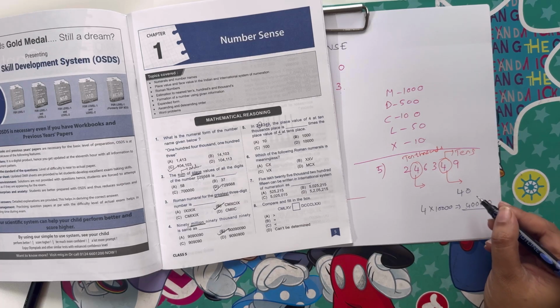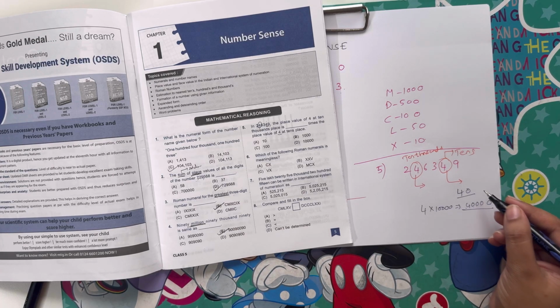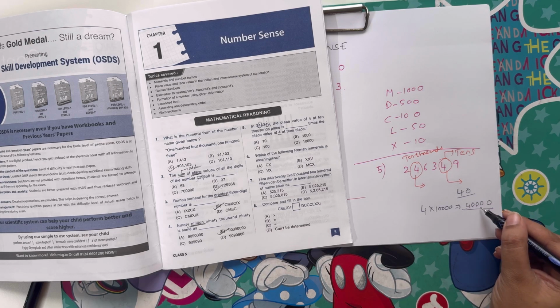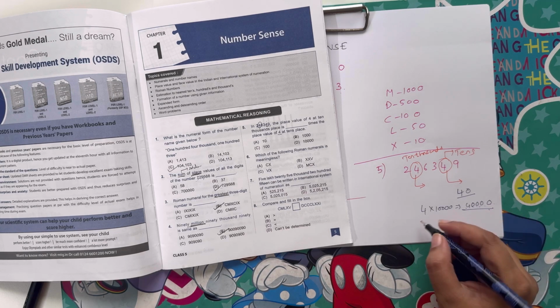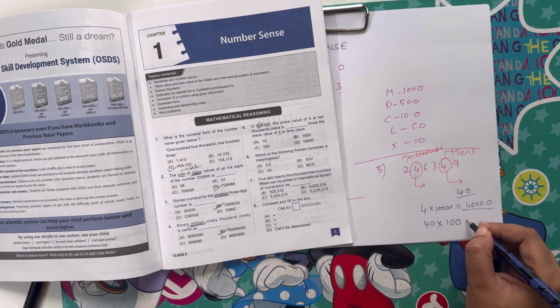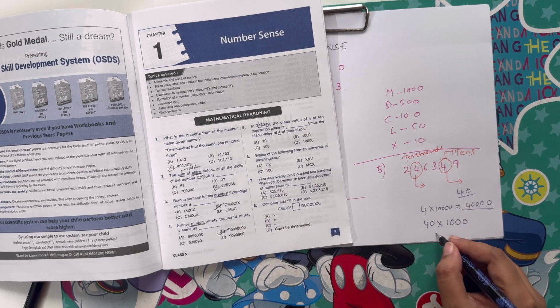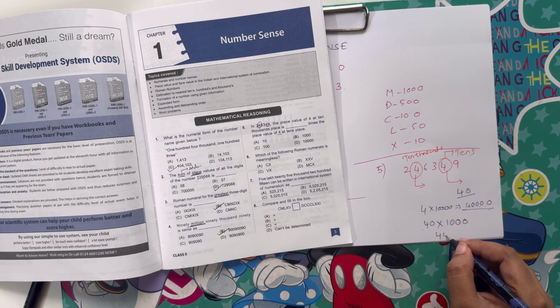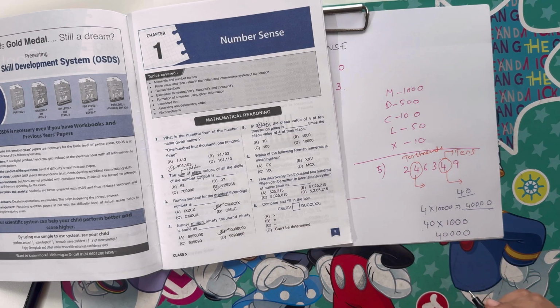40,000 is for 40. How many times should you multiply to get 40,000? Already 1 0 is there, so you need to multiply by 3 zeros. So 40 into 1 and 3 zeros. See, 4 into 1 is 4. 1 2 3 4. So how many times are you multiplying? 1000 times you are multiplying.